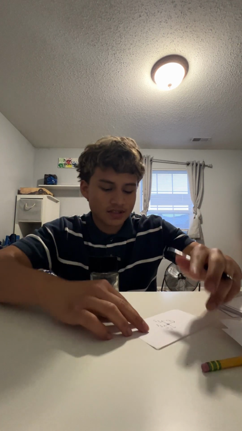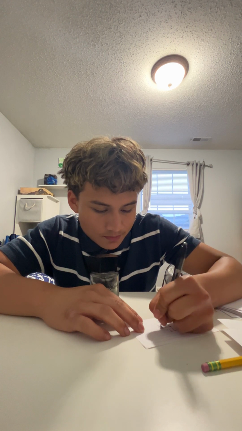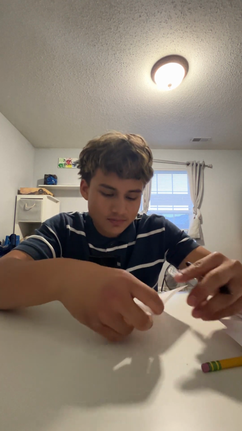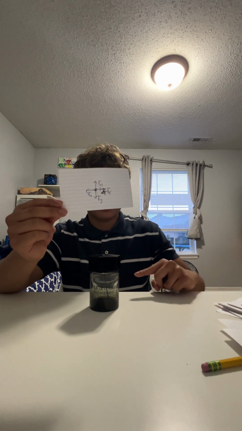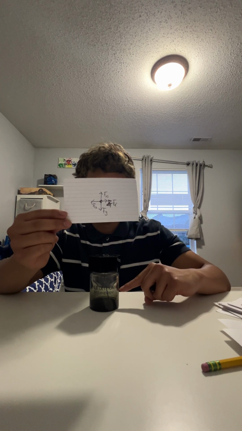But if I were to increase the force of friction to make it equal, then we would be able to see that it wouldn't move, because the force of friction is able to counteract the force applied.